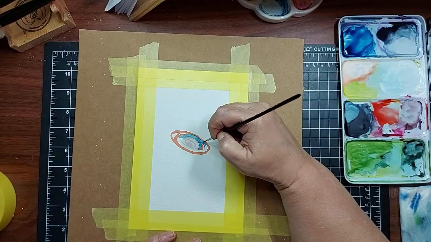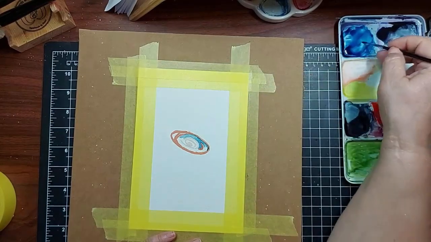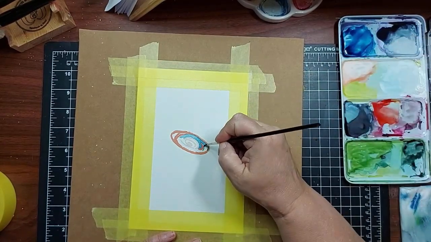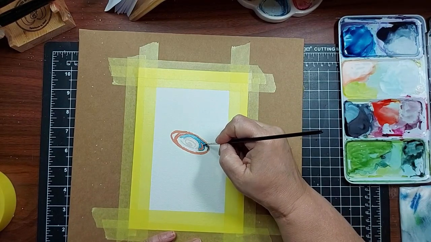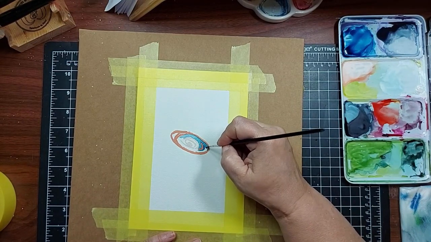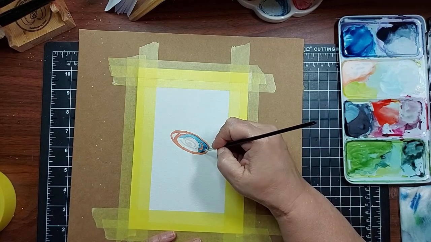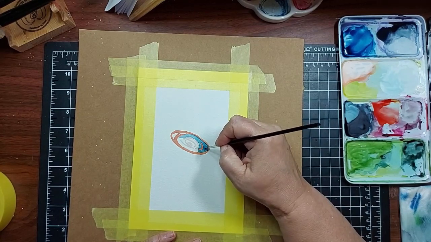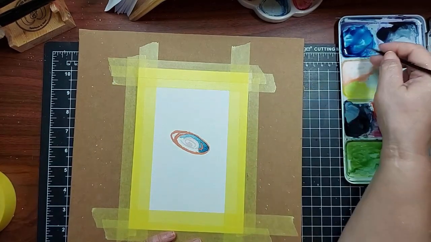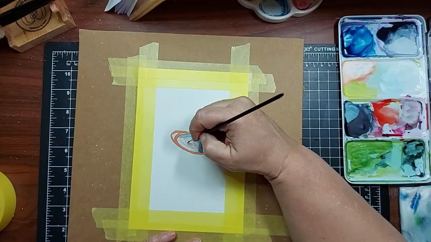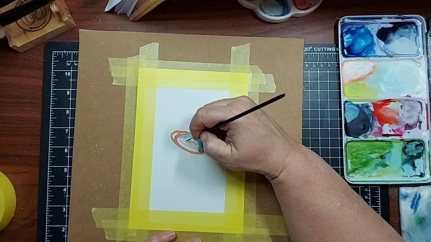This gives me wiggle room, and I can also kind of define the shape better. I have no idea if this is going to work, but we'll see.